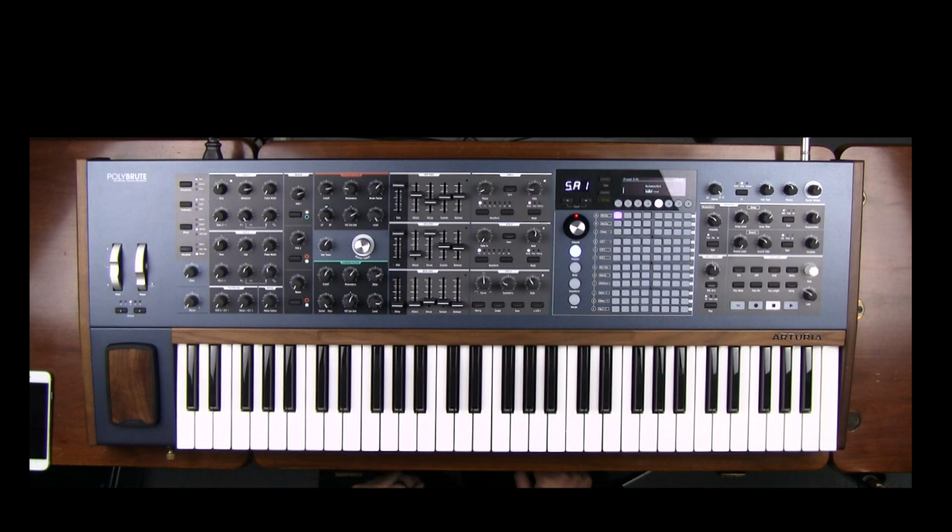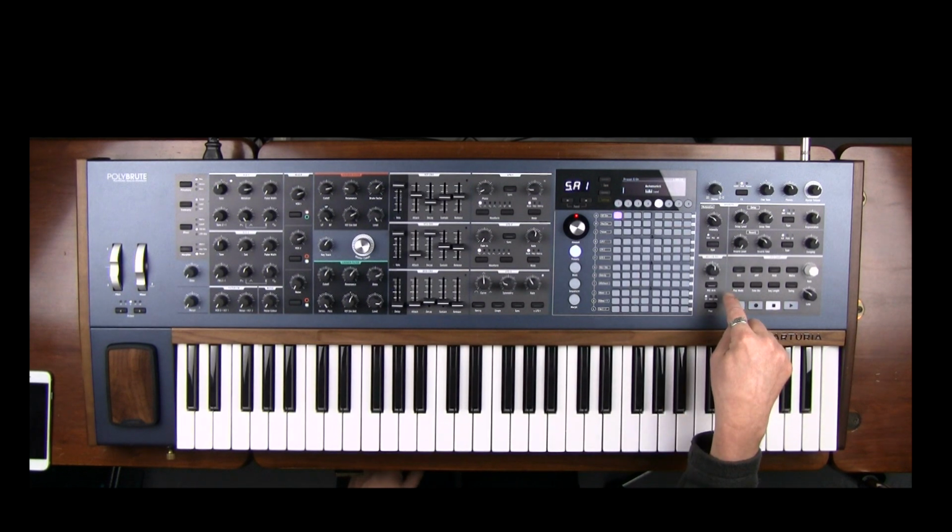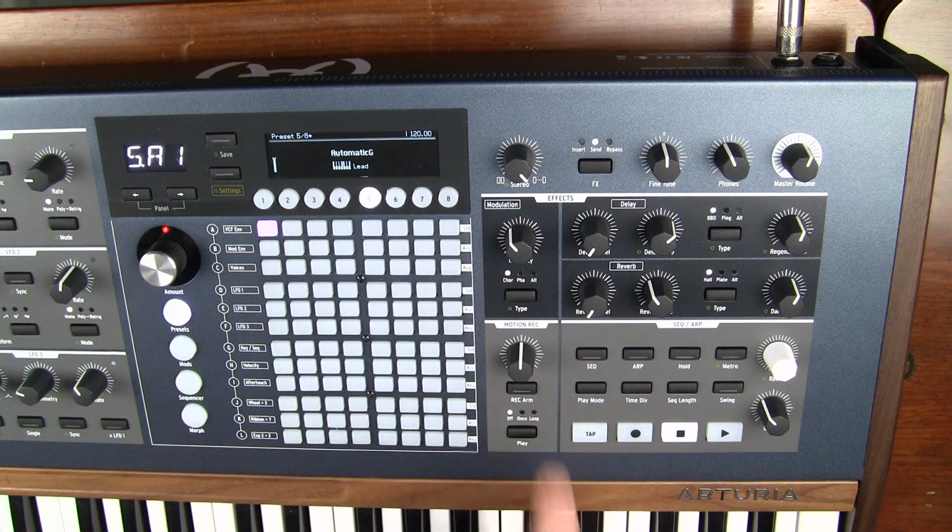Now, I don't know how long you can just sit there and turn that knob. I don't know how long the motion record records, but it undoubtedly recorded something. So I'm going to turn off the record arm. And then it's off. So if I played something right now, you're not going to get anything. So what you need to do is turn it on.